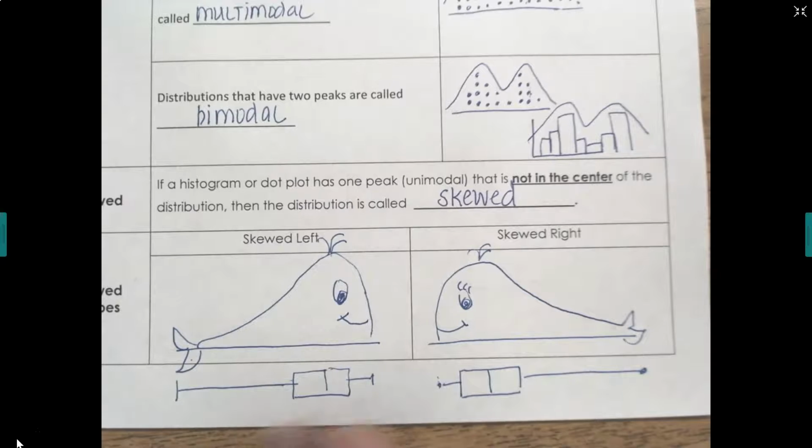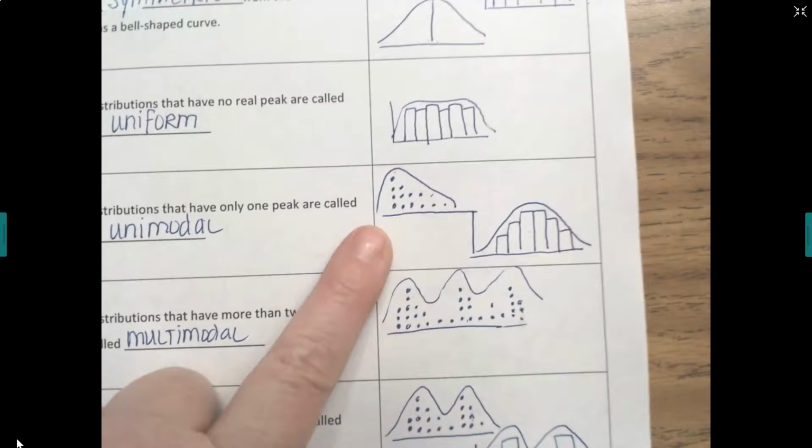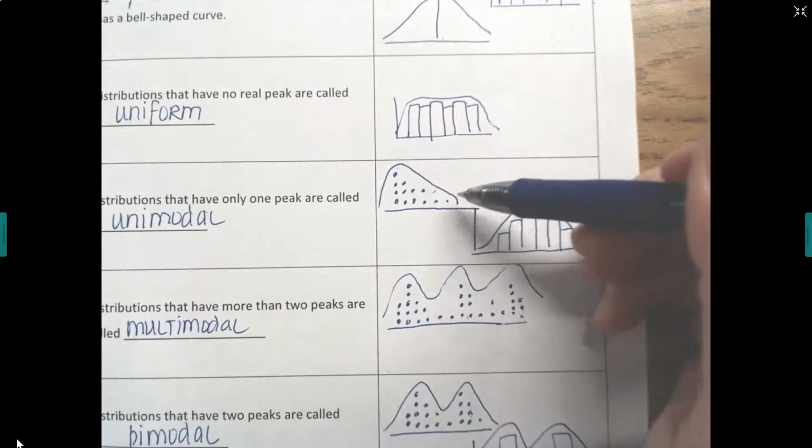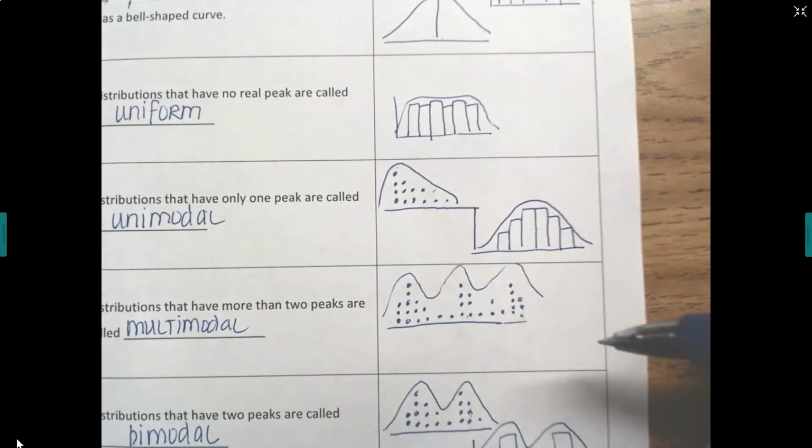So skewed left and skewed right, it's where the tail is, where the little bit of data is versus most of the data. It could be caused by outliers, it could be caused by different things, but that's what it's going to look like. I actually do a couple skewed. I've got a skewed right here. You've got your peak and then it tails off to the right, so that's a right skew. Okay, let's flip this over.